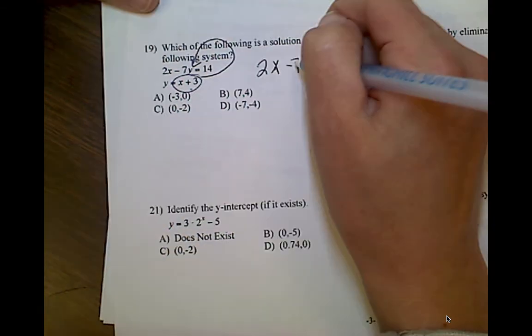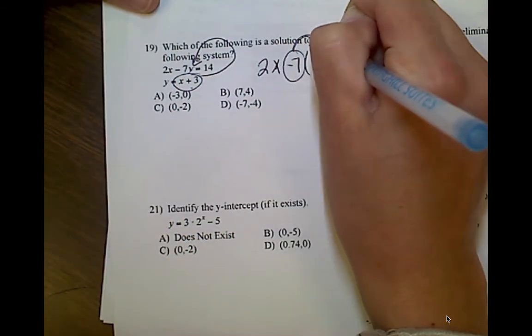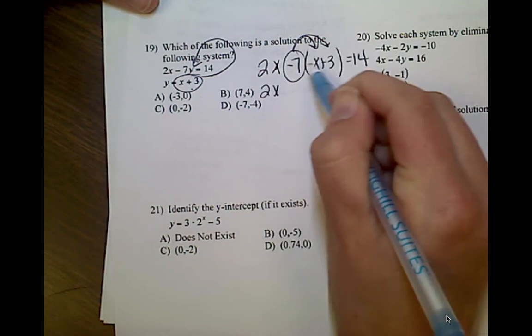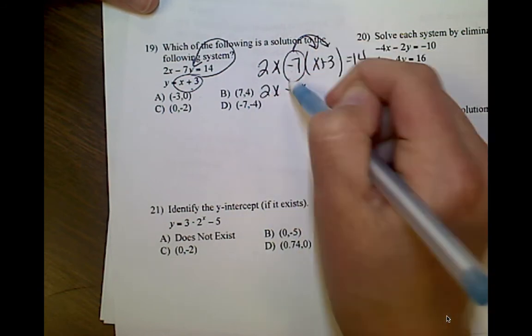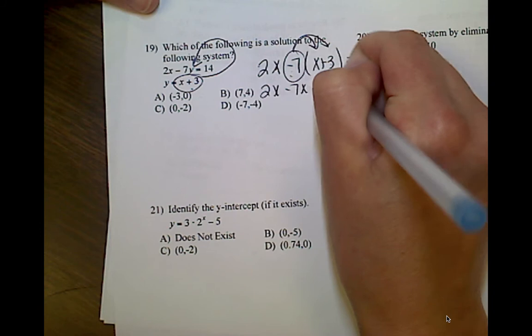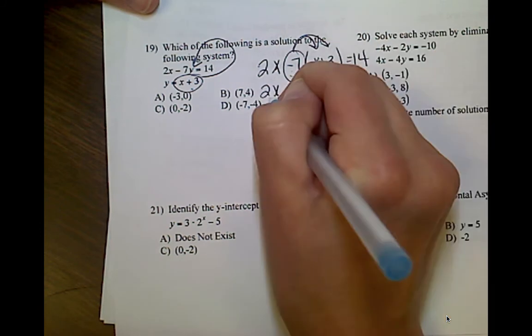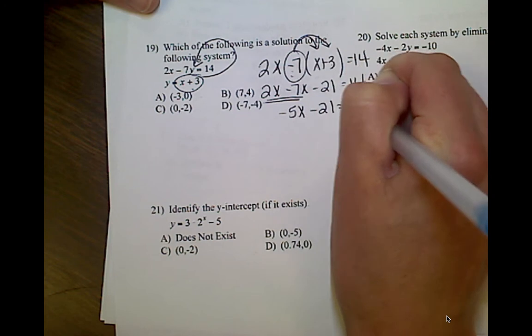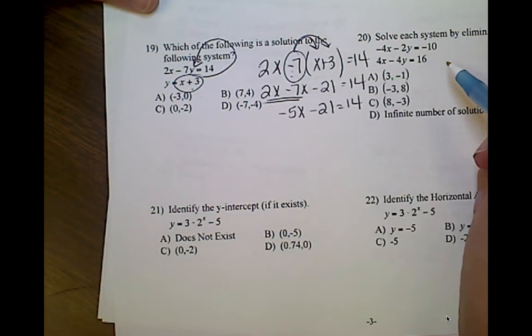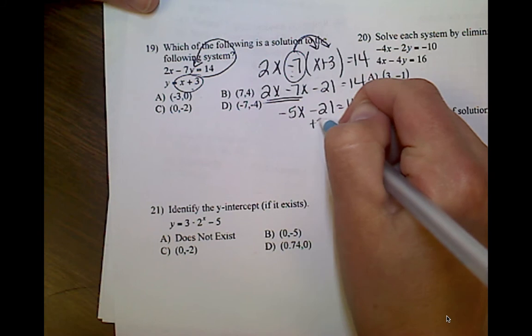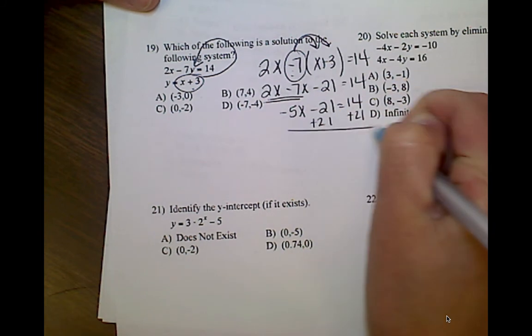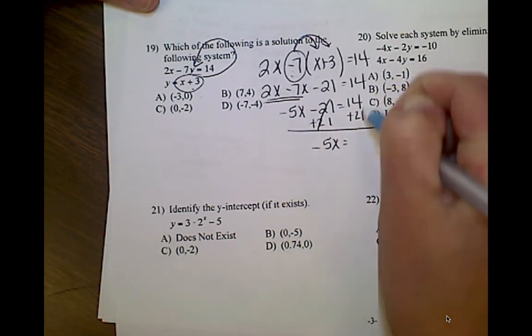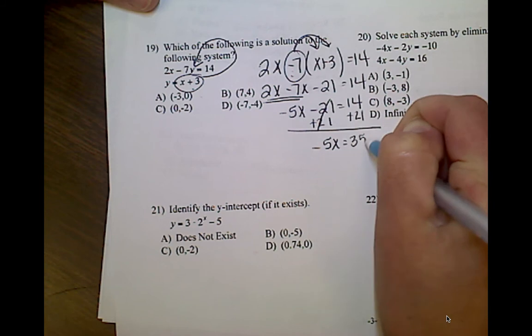So we're going to solve it by distributing the negative 7. So I get 2x, negative 7 times x is negative 7x. Negative 7 times 3 is negative 21 and equals 14. These are like terms, so you get negative 5x minus 21 equals 14. Now we're going to work PEMDAS backwards, so undo the subtraction. So add 21 to both sides, and you're left with negative 5x equals 14 plus 21 is 35.